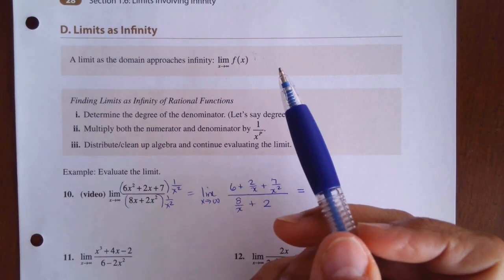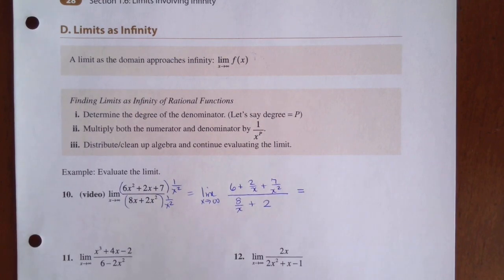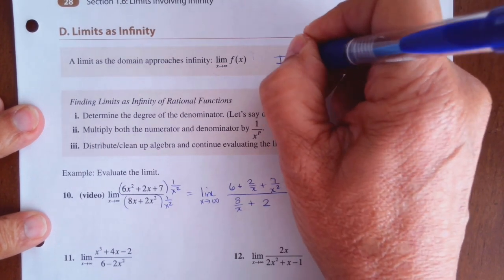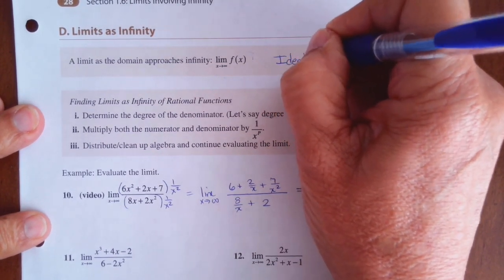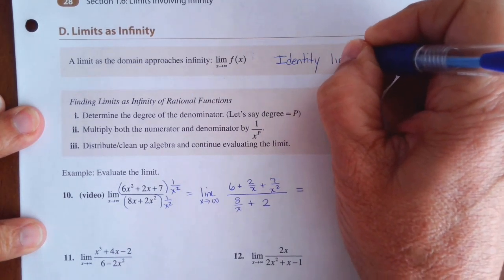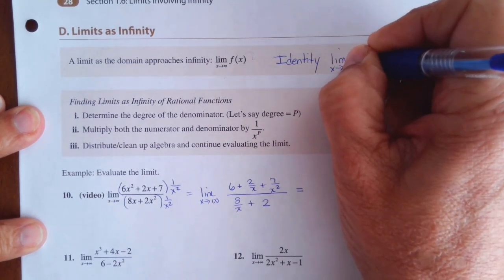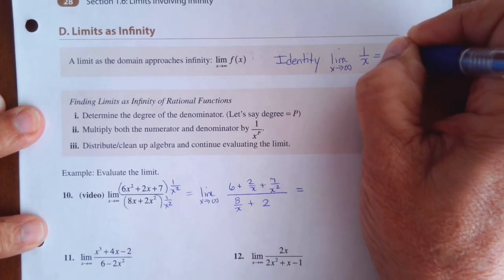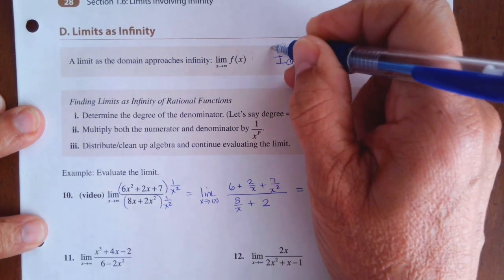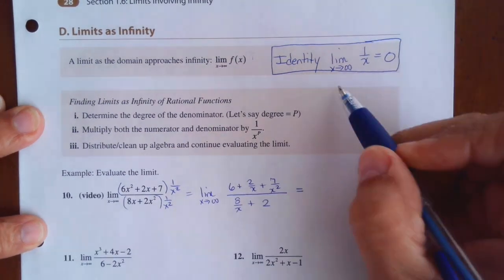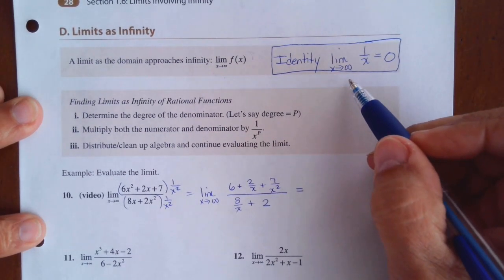So that's what we're looking at. That's the notation. Okay? Now, I'm going to give you another identity up here, which I think is real important before we go into this. I wish it was here, but it is not. This is an identity in calculus. Okay? The limit as x approaches infinity of 1 over x equals 0. It's a huge thing what you're getting ready to do right now. So let's make sure you understand this, okay?